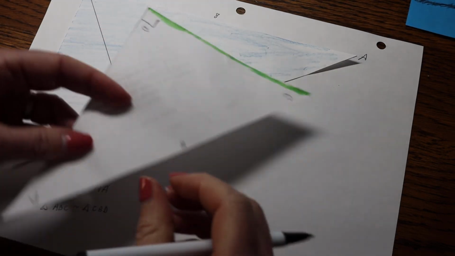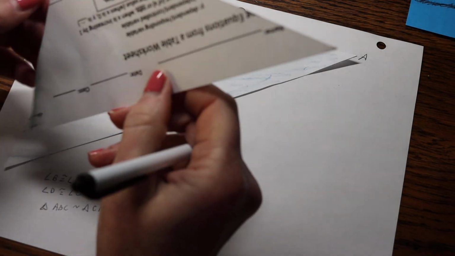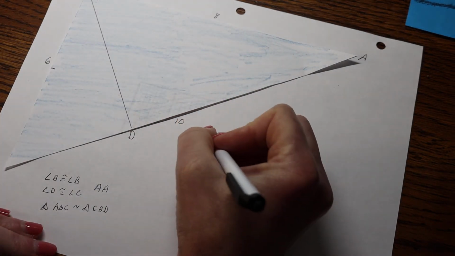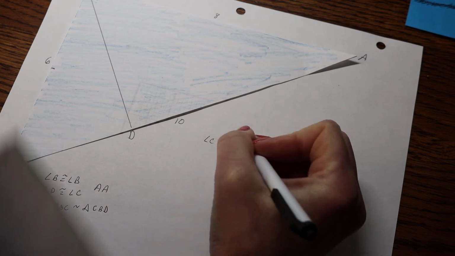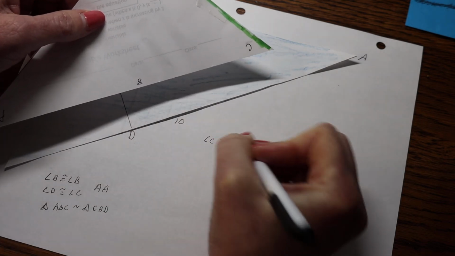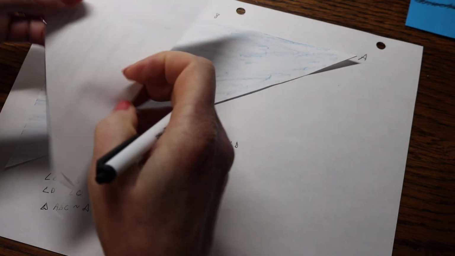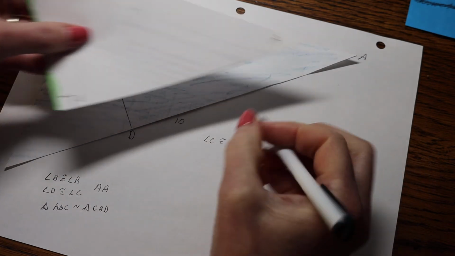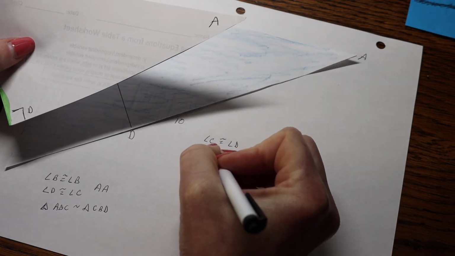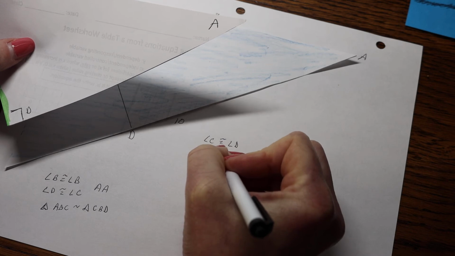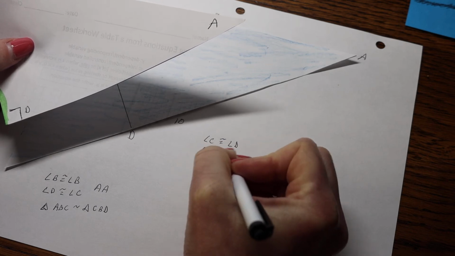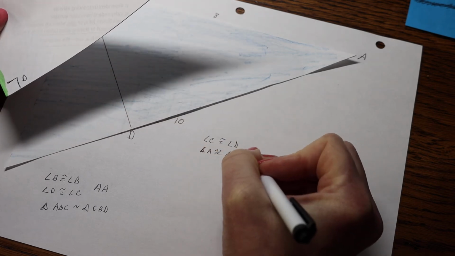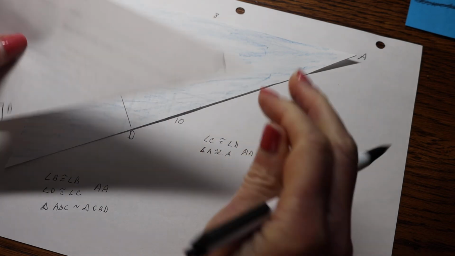Now I want to look at this one. Again, I've got a right angle, and I know in the large one, angle C is going to be congruent here to angle D, and we have an angle A in both of these, so angle A is congruent to angle A. Again we have angle similarity.